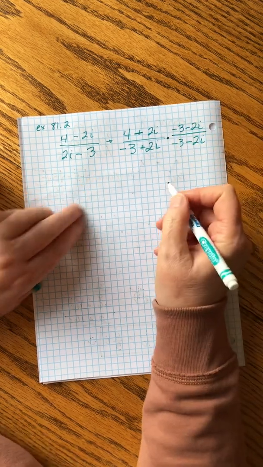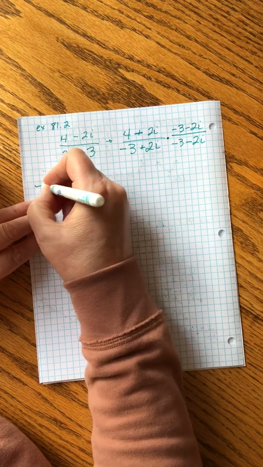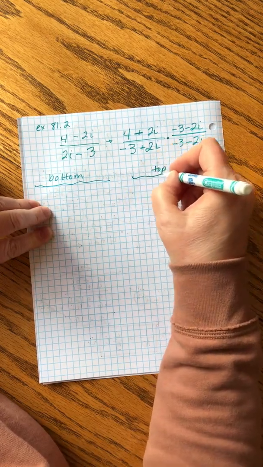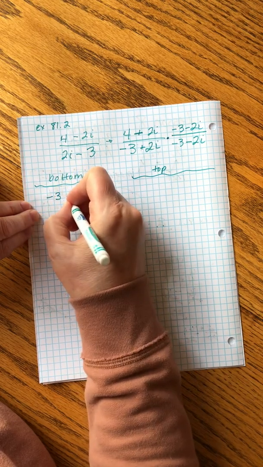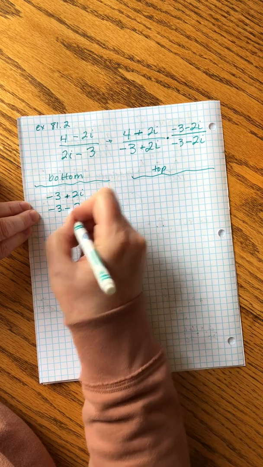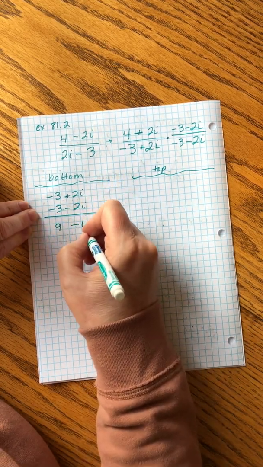We're multiplying. Here comes the bottom. Denominator, to be precise. And I have to write top or I don't feel like I've done my job. Okay, the bottom. Minus 3 plus 2i times minus 3 minus 2i. Positive 9 minus 6i.